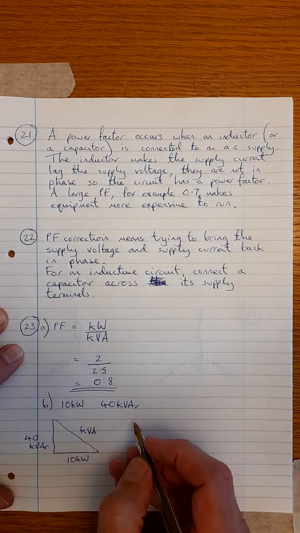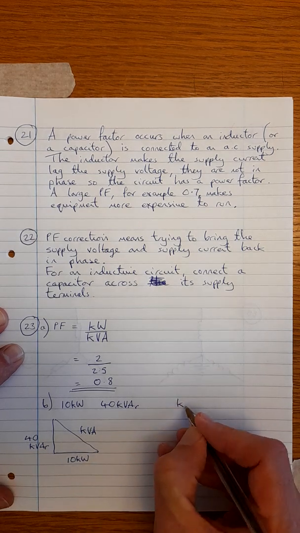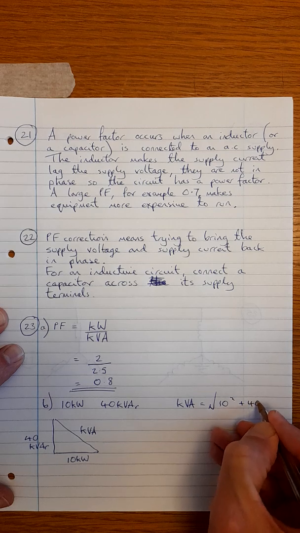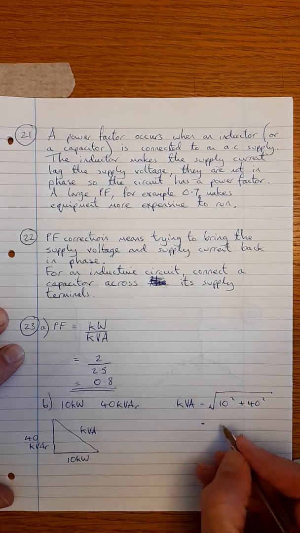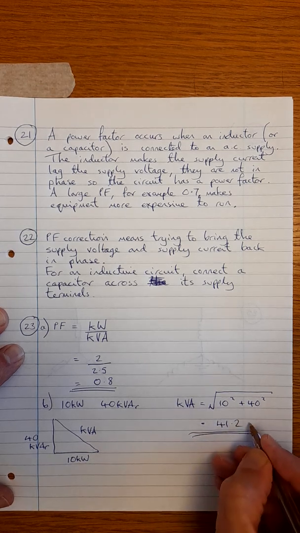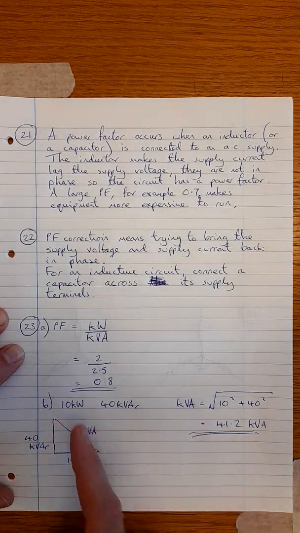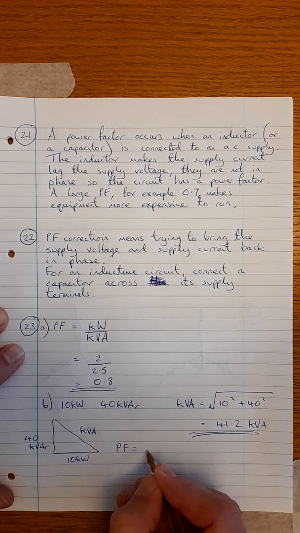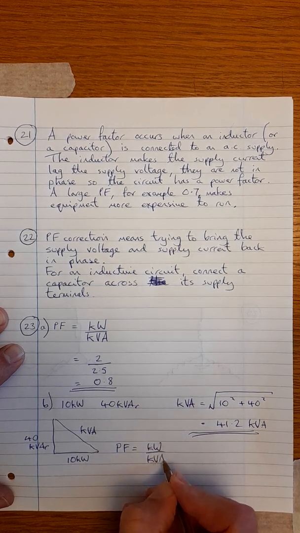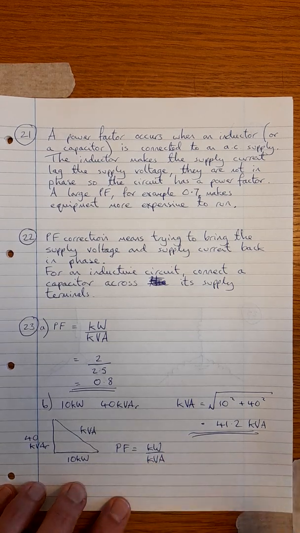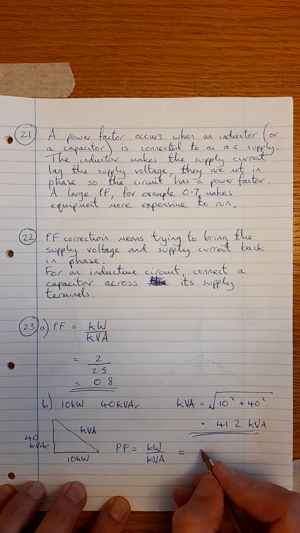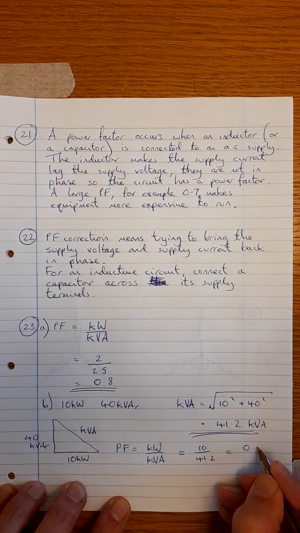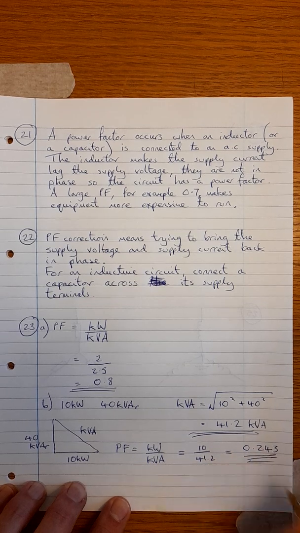So this is Pythagoras. So very quickly I'll scribble it over here. kVA equals the square root of 10 squared plus 40 squared equals 41.2. So that's kVA. So we now have this number and this number, and we can do the power factor. Magic formula, power factor equals kW over kVA. I'm about to run out of page here, so I'm going to work across. kW is 10, kVA 41.2, and that comes to 0.243. That's done.